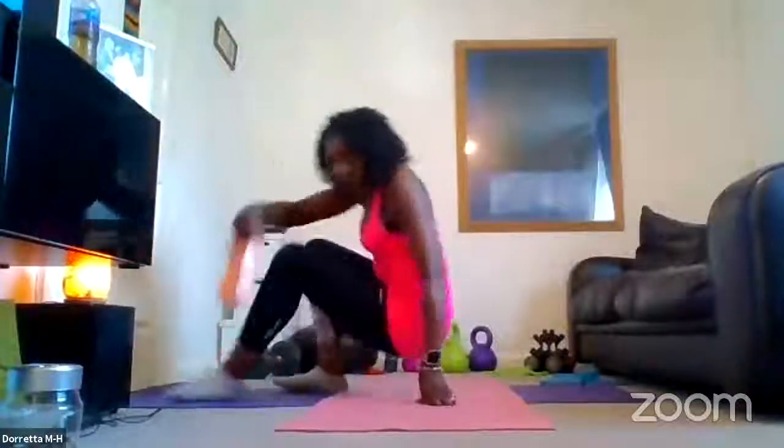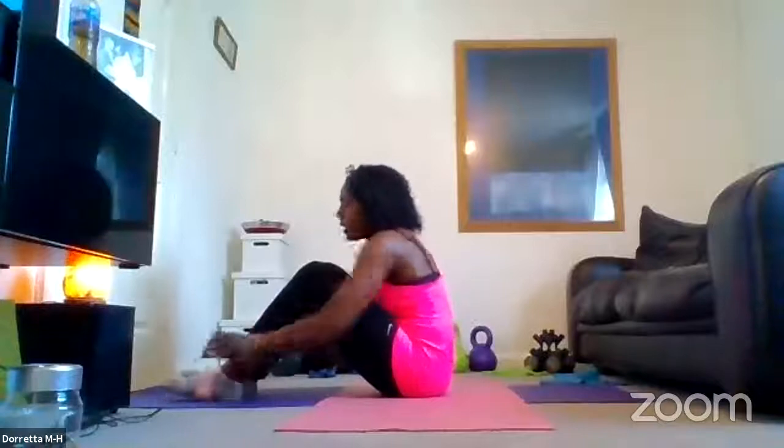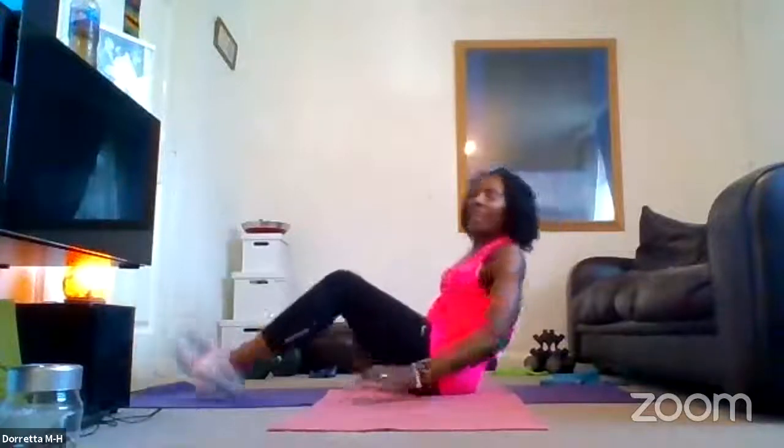This is the band. I'm going to take a seat on the floor and place the band around my feet. So it's like so. Yep. So that's what it looks like from the side. This exercise is not just going to work the legs, inside and outside, but it's also going to work the hips.